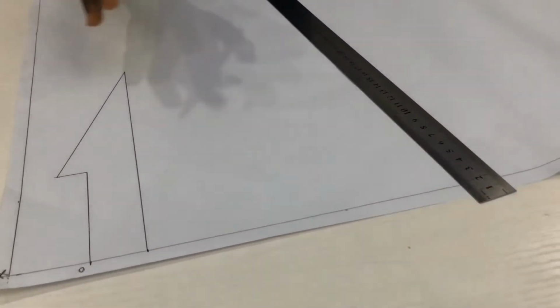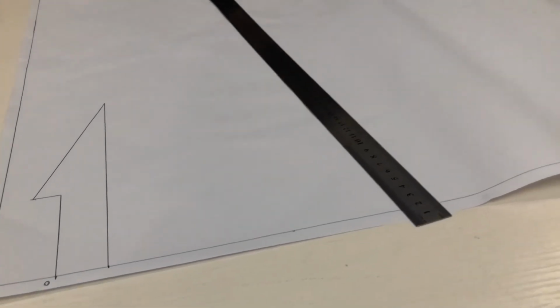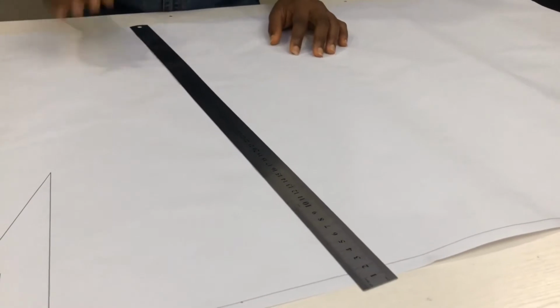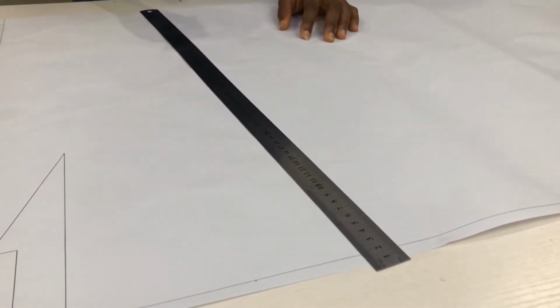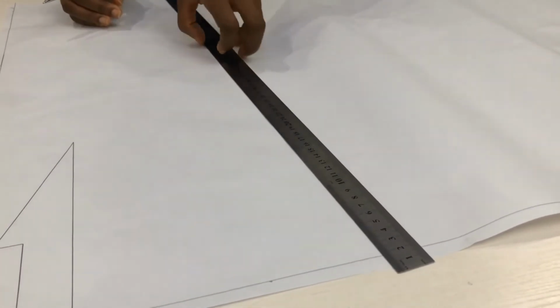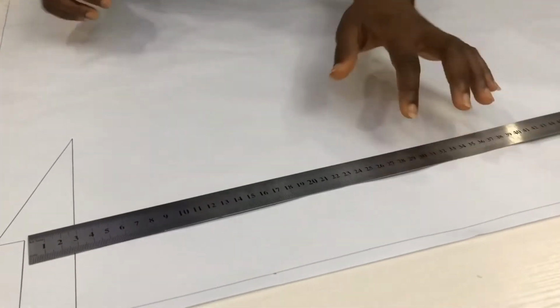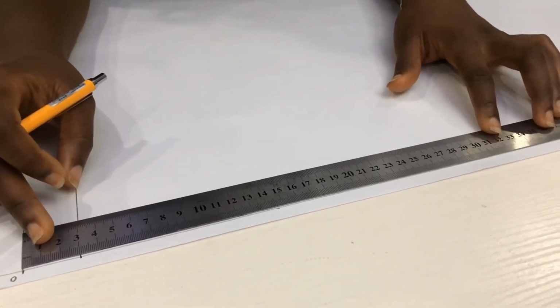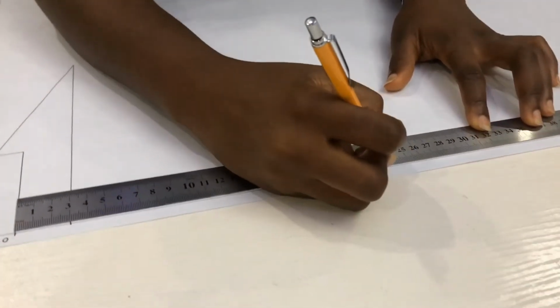Can you see? We already have our neckline. It's very simple. So now the next thing I'm going to do is go to your chart and find out your DOA, depth of armhole, on the chart. Measure it vertically from your point O. Mine is 23 centimeters. So from point O, go straight down and measure your DOA.